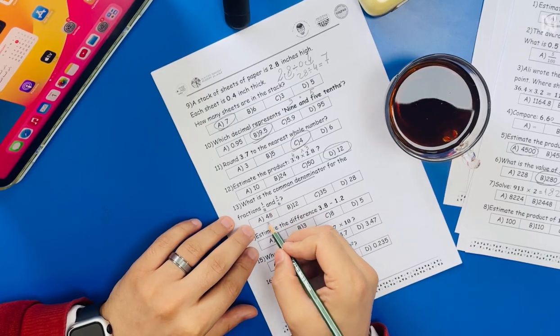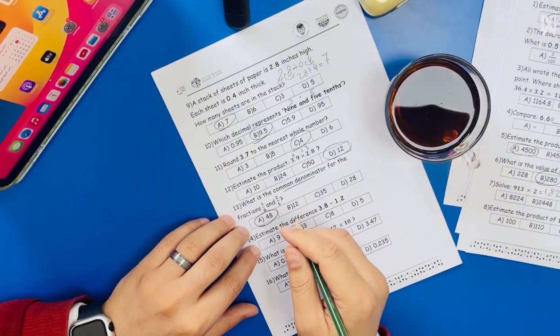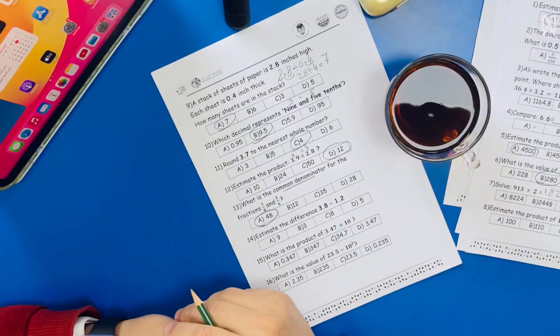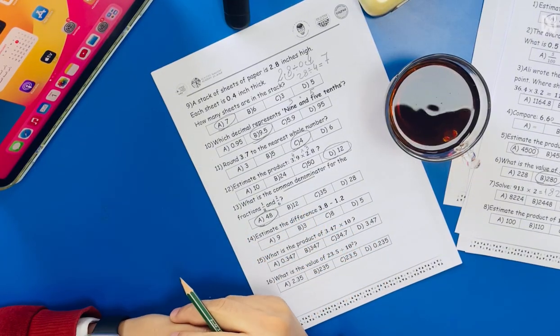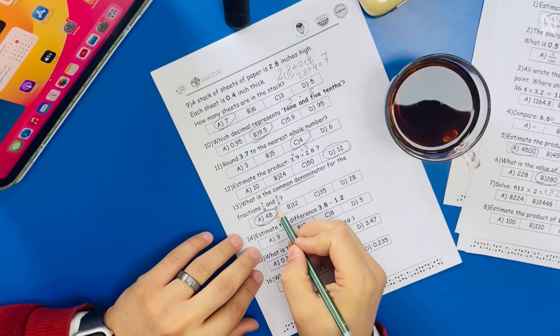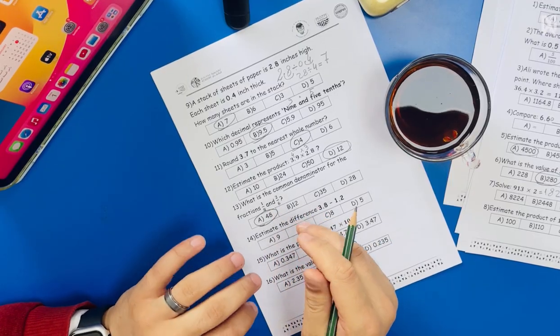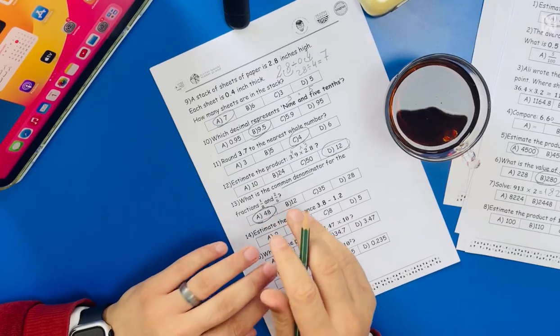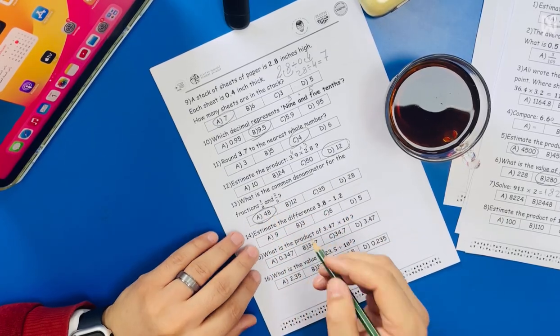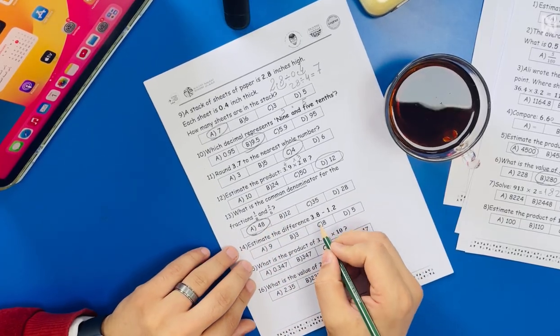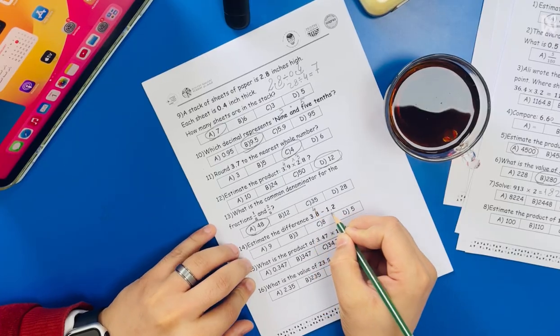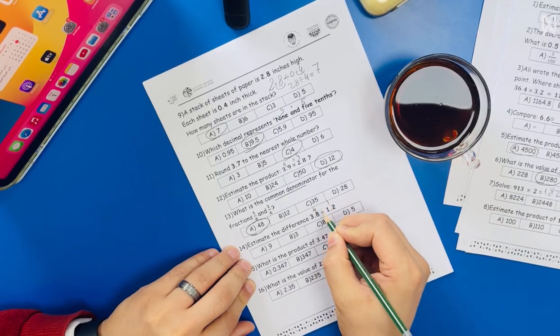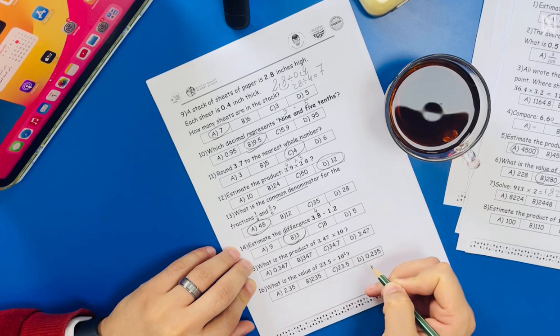So 6 multiplied by 8 will be 48. Of course, in grade 6, inshallah, you will learn something called LCM, lowest common multiple, and the lowest common multiple for 6 and 8 is 24. But now we will make it as cross multiplication. 6 multiplied by 8 is 48. It will be right, okay? Now we need to estimate the difference. 3.8 will be 4. 1.2 will be 1. 4 minus 1 is 3.